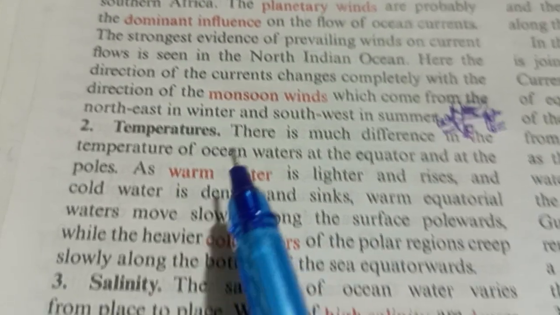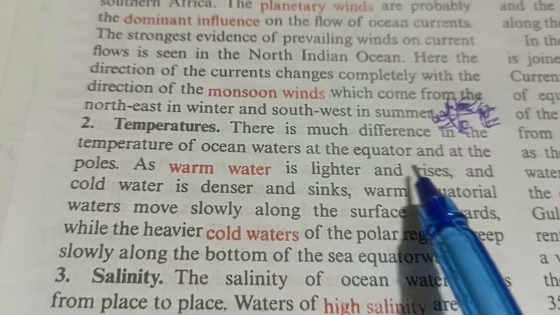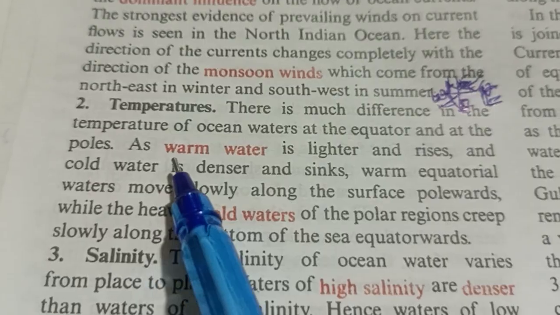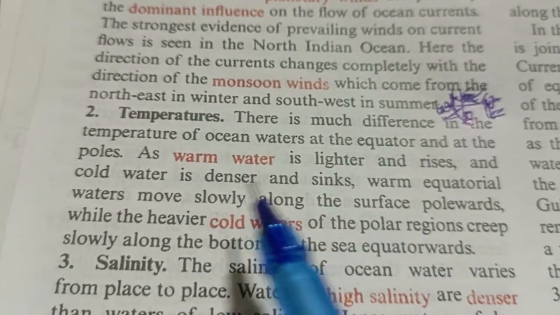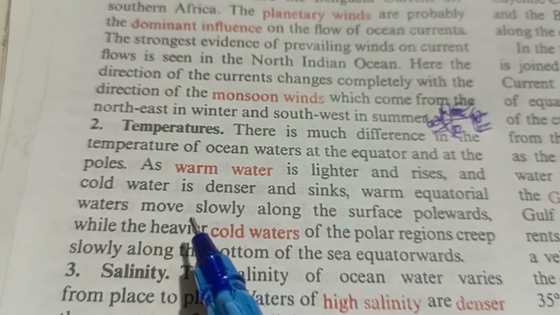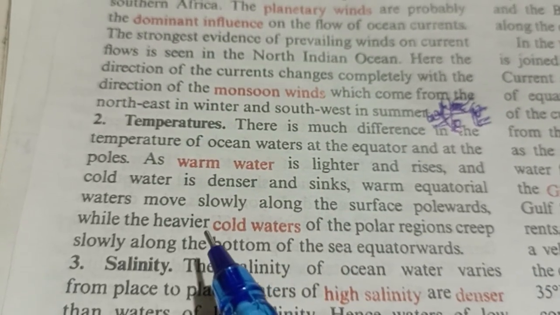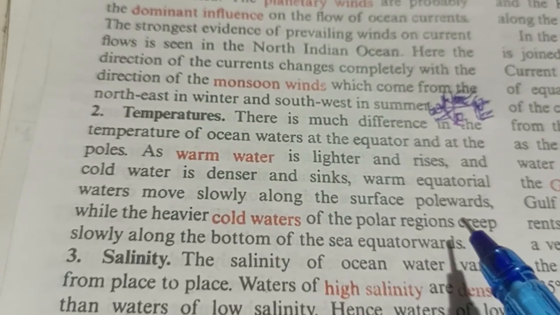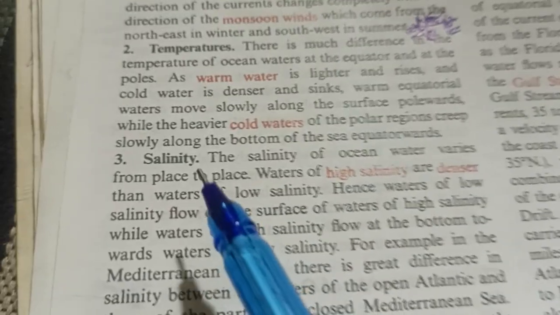So the temperatures: there is a much bigger difference in the temperature of ocean waters at the equator and at the poles, as warm water is lighter and rises, and cold water is denser and sinks. Warm equatorial waters move slowly along the surface poleward, while the heavier cold water of the polar regions creeps slowly along the bottom of the sea equatorwards.